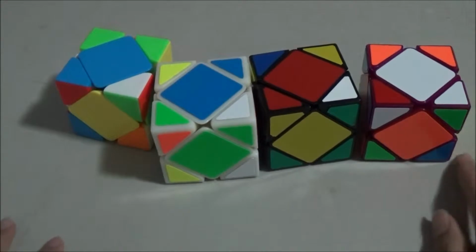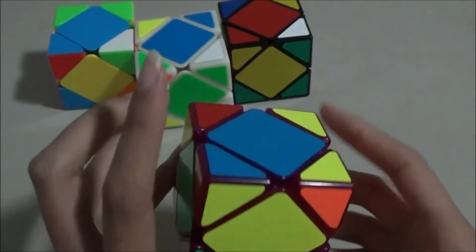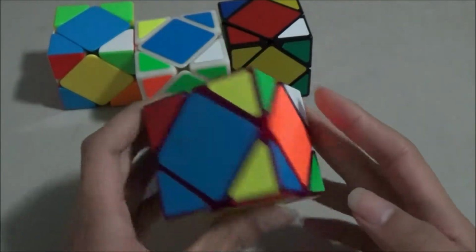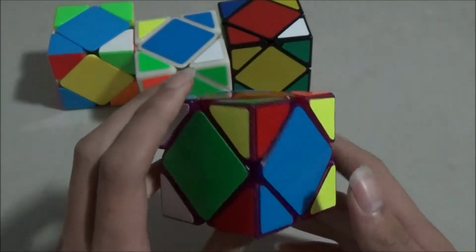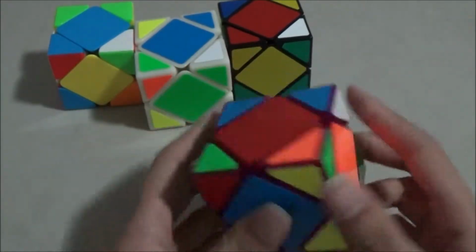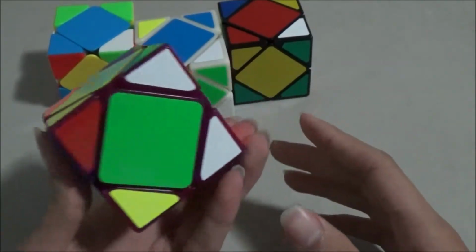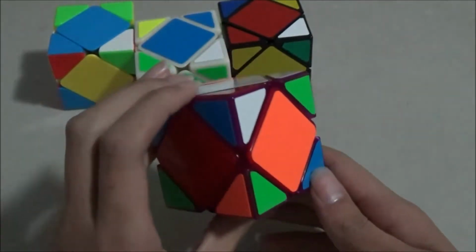And now time for example solves. So in this scramble, I guess I'll do blue.